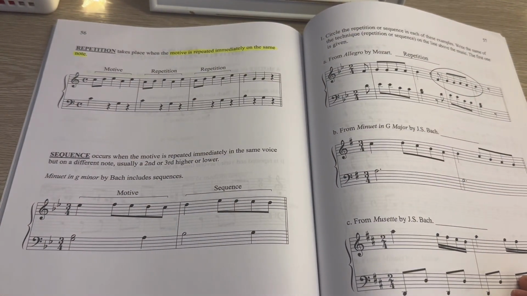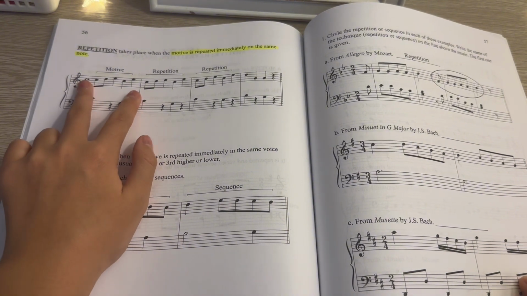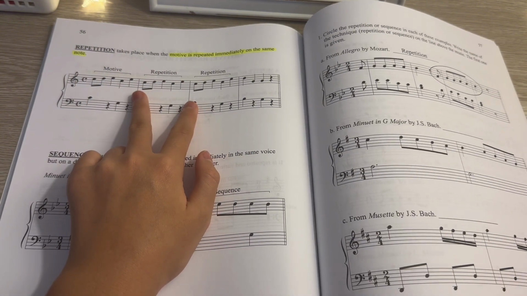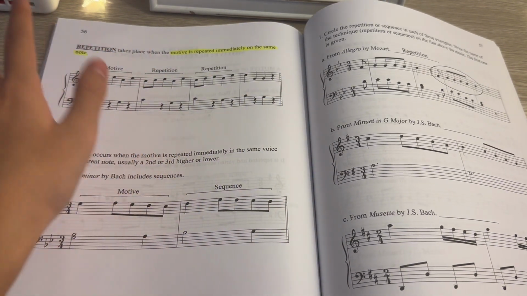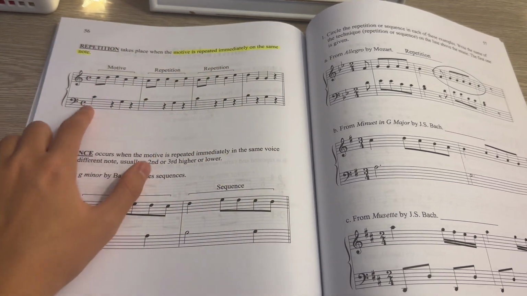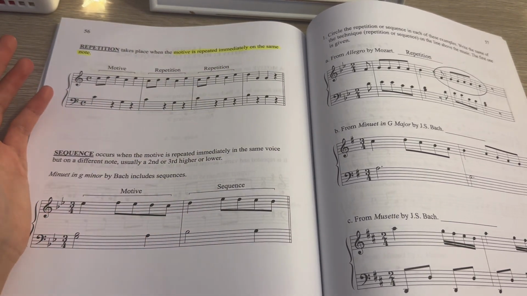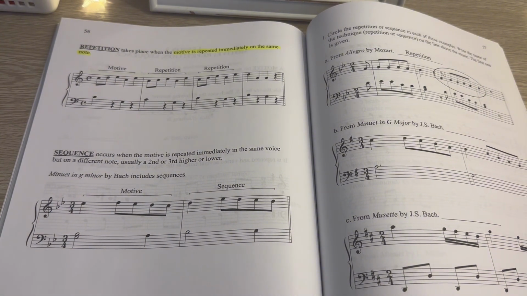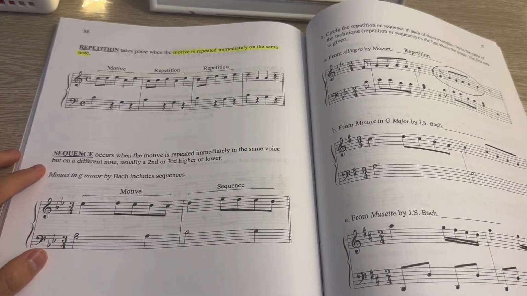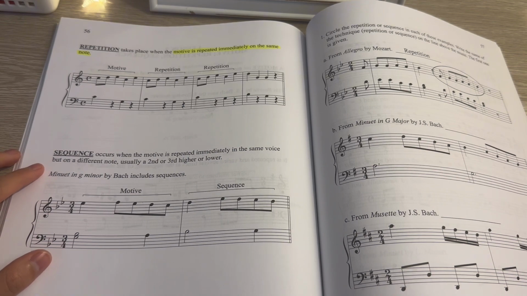Just like that. We see this is a motive, but then it repeats itself exactly the same, 3 times in total. 1, 2, 3. They are the exact same, okay? If they have different notes or anything, that's not going to be repetition anymore. But it's pretty simple. Just repeat the same thing. Okay. Now we have sequence.